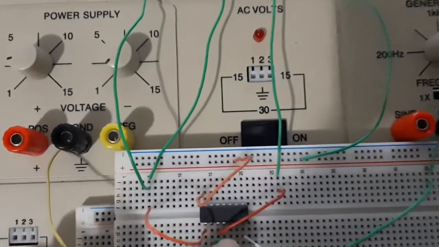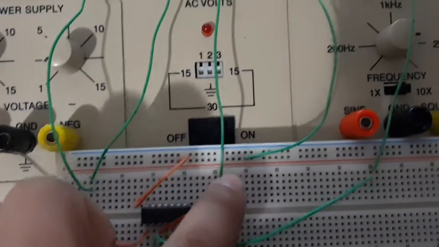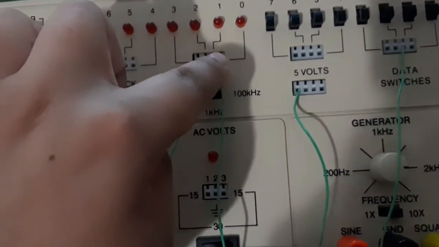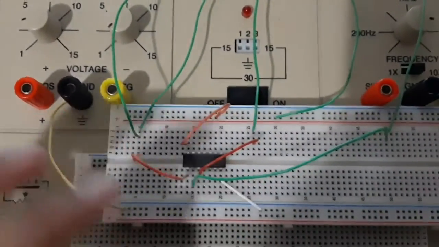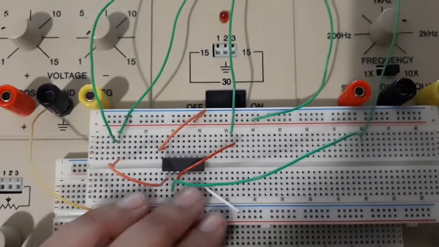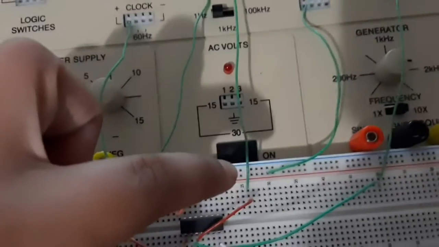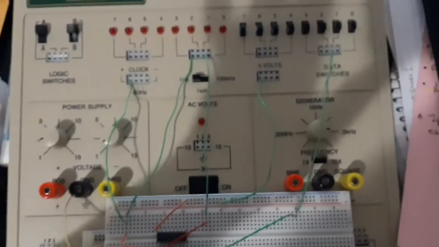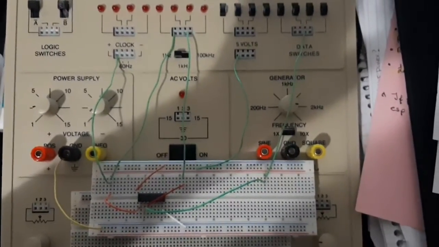Pin 3 is the output of the OR gate on this chip, and it is connected to LED number 1. LED number 3 is yet again connected to the clock signal to show input A. And we have ground connected to pin 7, and the 5 volt VCC connected to the positive rail, which is connected to pin number 14. And that is how this circuit is wired.